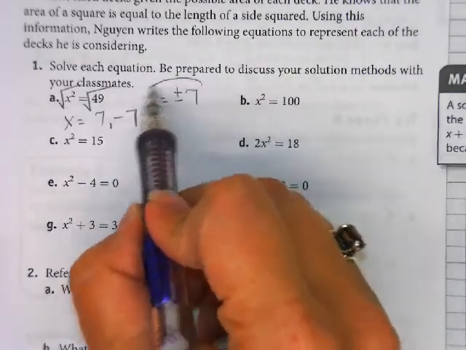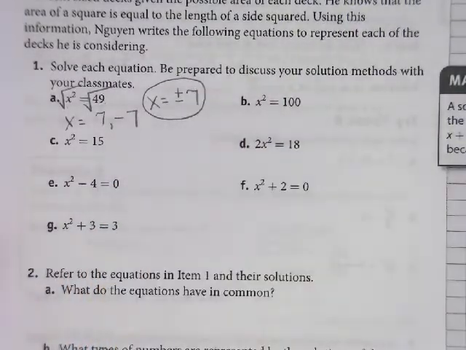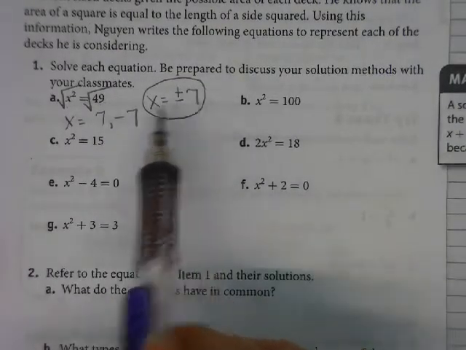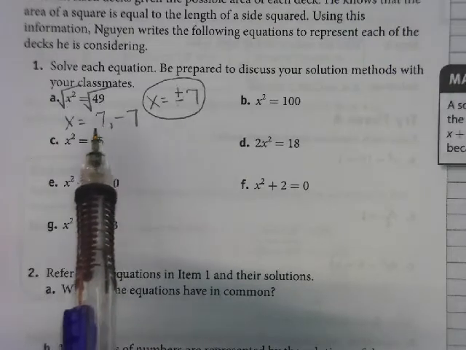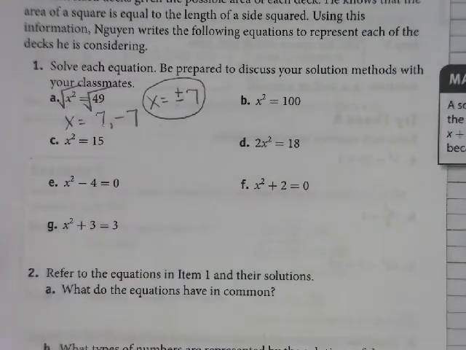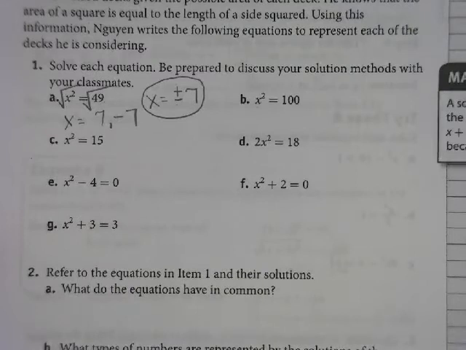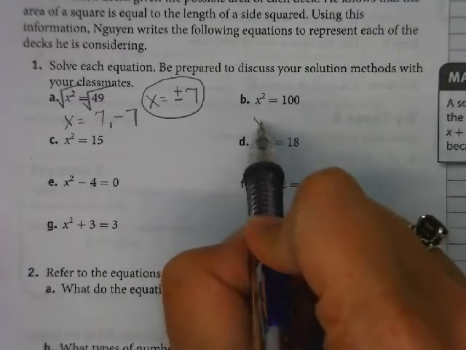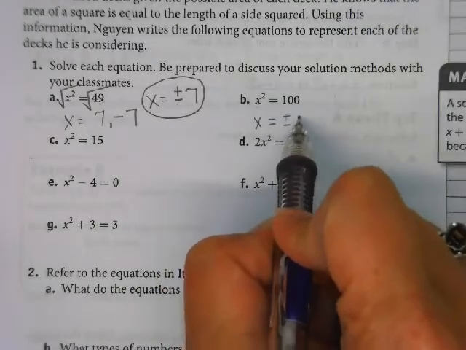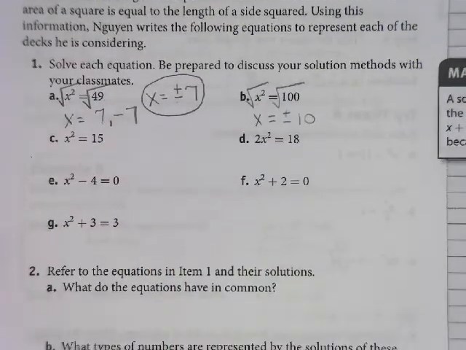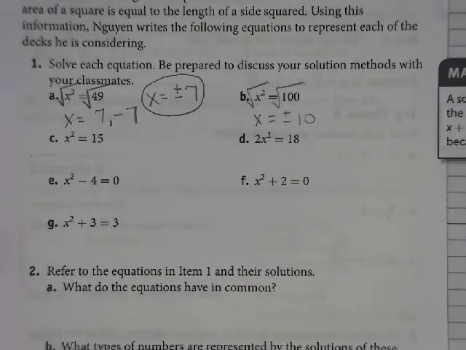This is going to be the better way. You're going to see this symbol as we go through and work towards the quadratic formula. When we write plus or minus 7, that means we have two solutions, 7 and negative 7. Okay? So let's try B. How are we going to solve B? x equals plus or minus 10, right? Because we're taking the square root of both sides. Pretty easy so far? Okay, what about C?